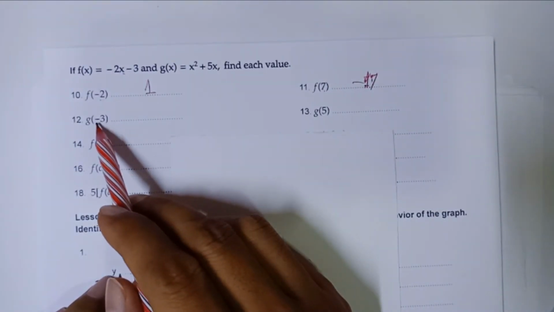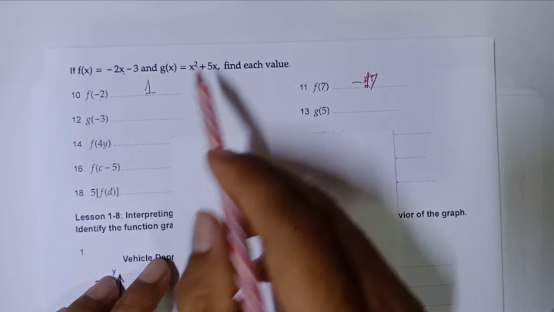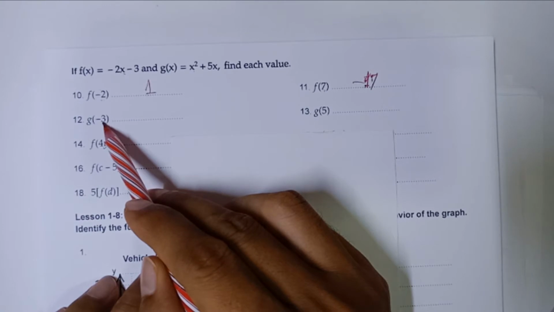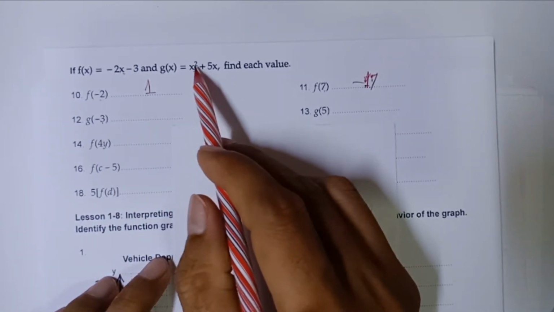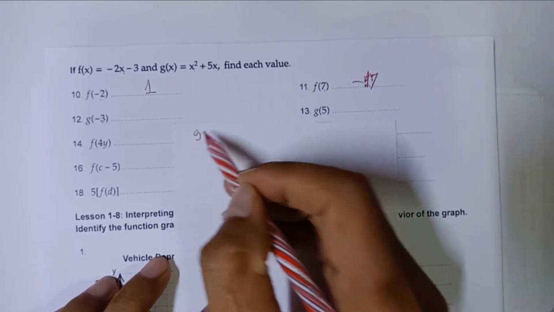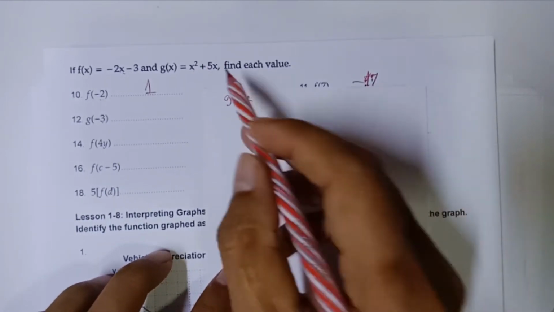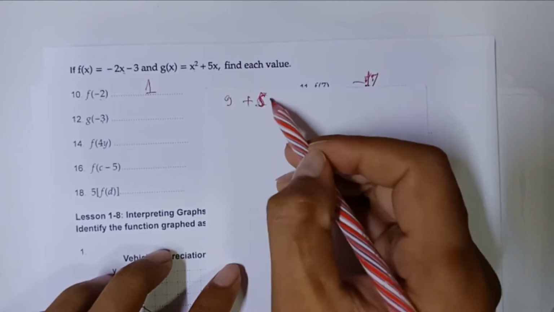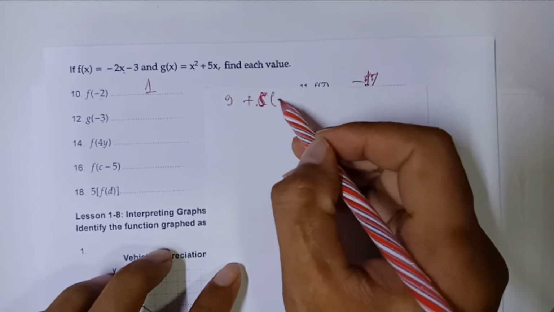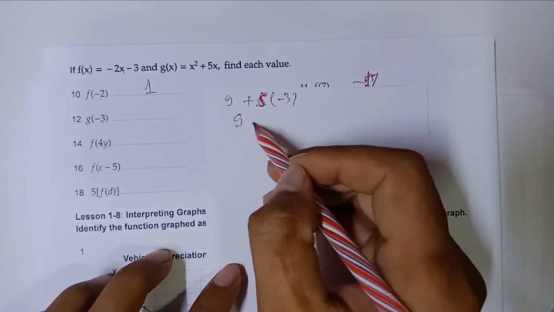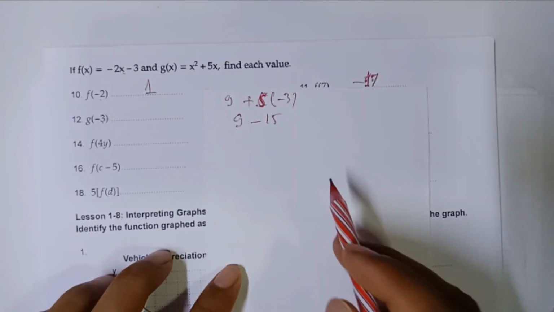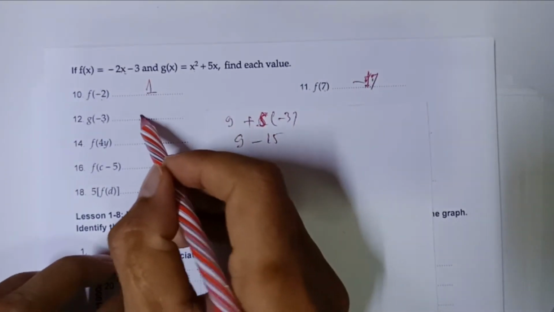Now for g of -3, looking at the g function, x is -3. So x squared, -3 squared, you have 9, plus 5 times -3, and this is negative, so negative 15. So you have 9 minus 15, that will give you negative 6.